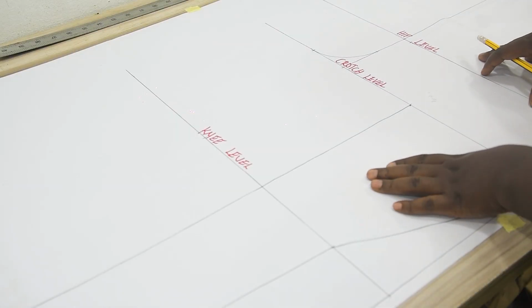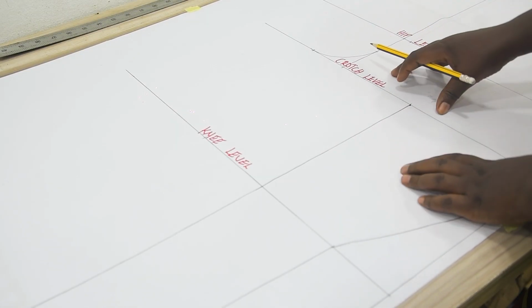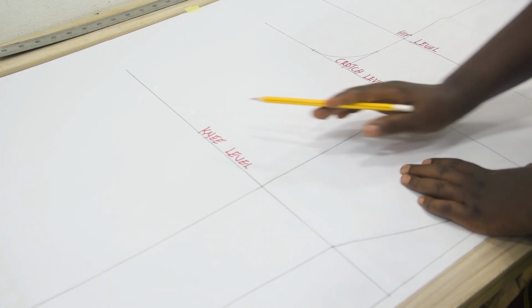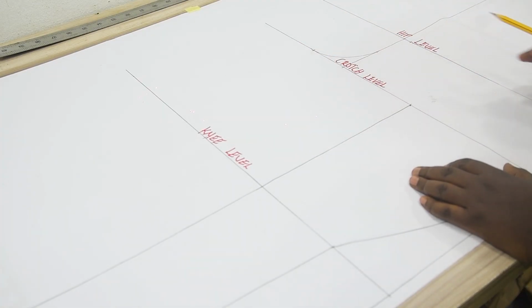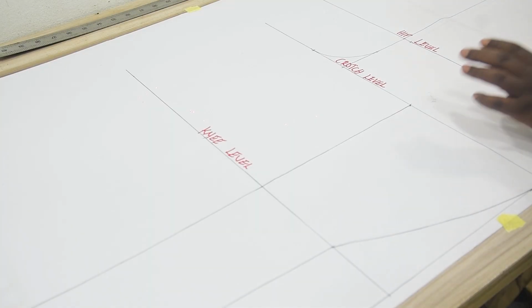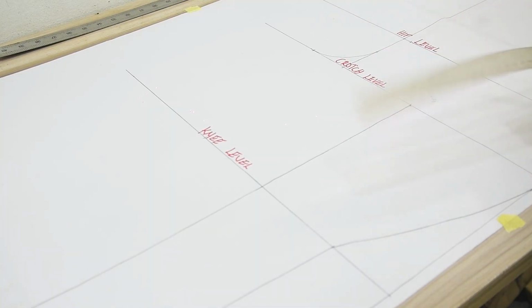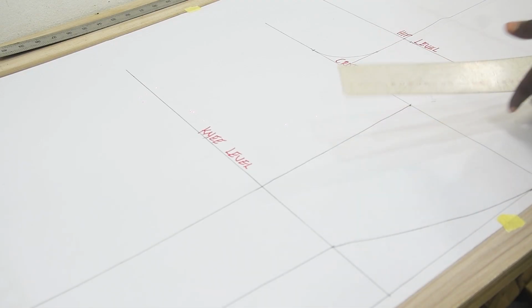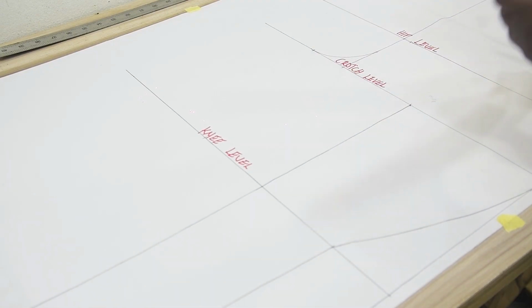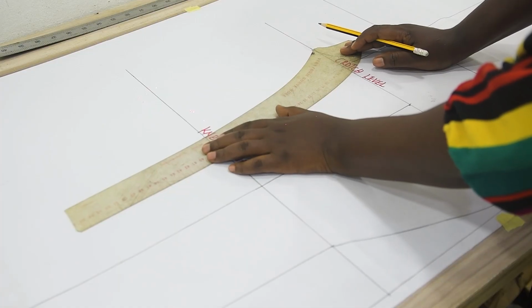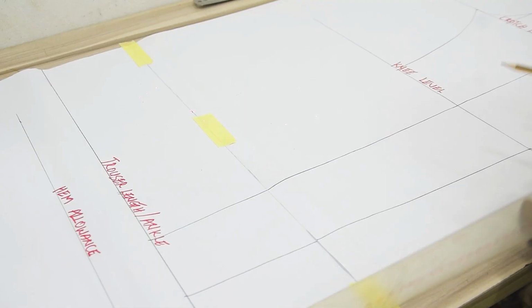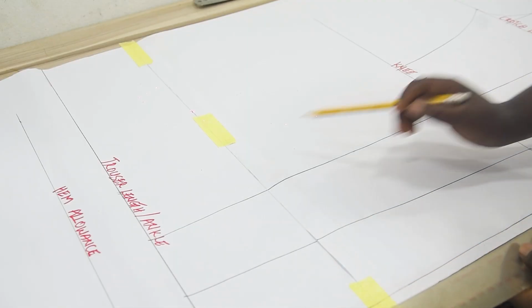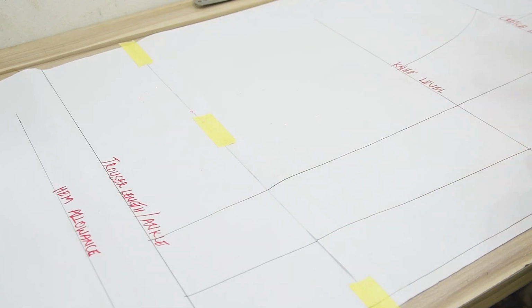So now it's time to connect the inseam, and I'm going to start with the crotch point to the knee point. I will be connecting the crotch point together with the knee point using my very firm curve. But the best ruler to use is your pant curve ruler. So if you have a pant curve, you can use it. If you don't have, you can improvise with your very firm curve. So I will be connecting the 2 points together like so. Then I will move to the connection from the knee point to the ankle point, which requires a straight ruler as well.